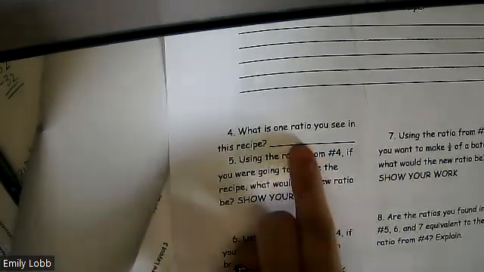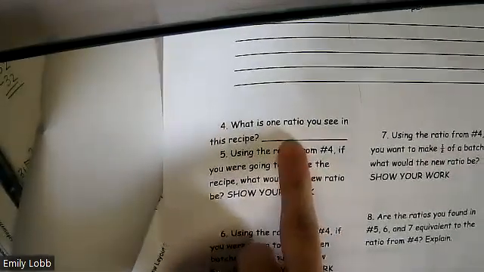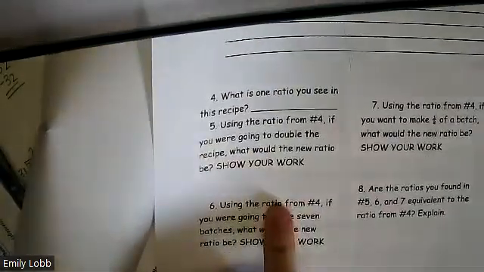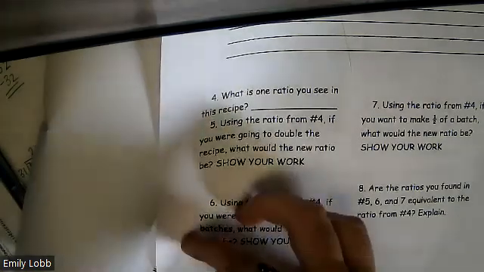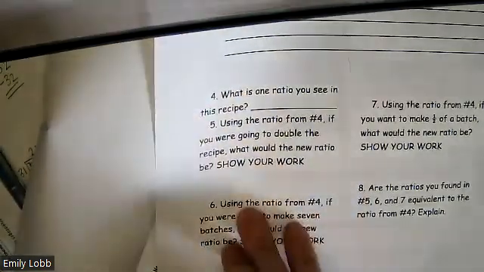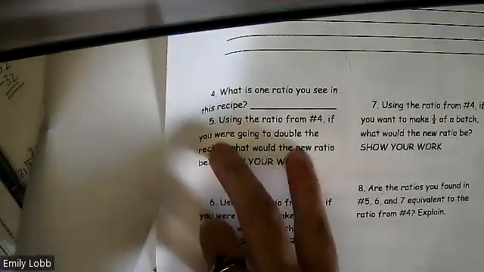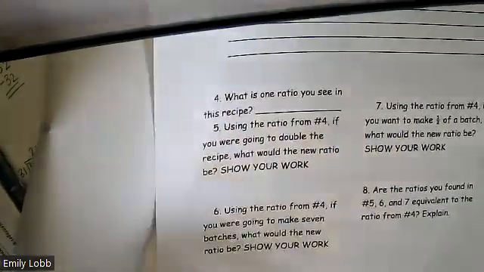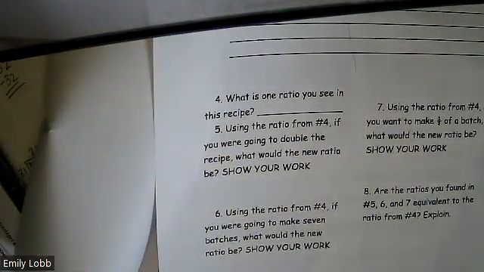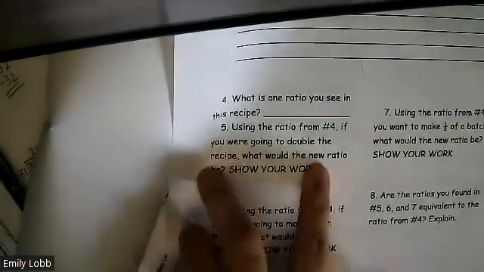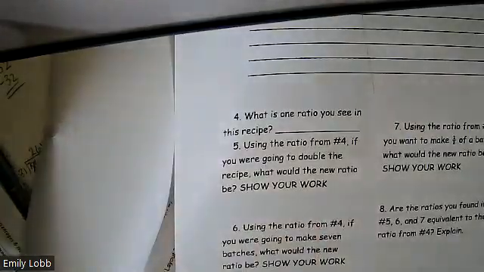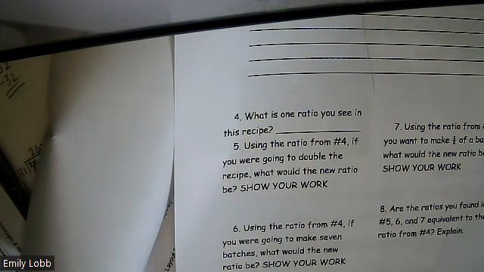So if you did write something in ratio 4, you're going to do number 5. If you didn't, you're just going to relax for a minute. Using that ratio, if you're going to double the recipe, what would the new ratio be? Show your work. This is number 5. If you don't know what to put for number 4, you're just chilling out right now.